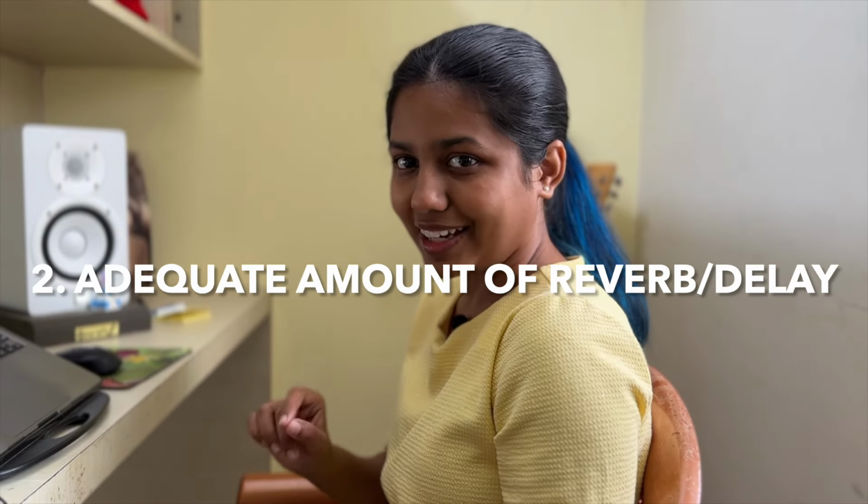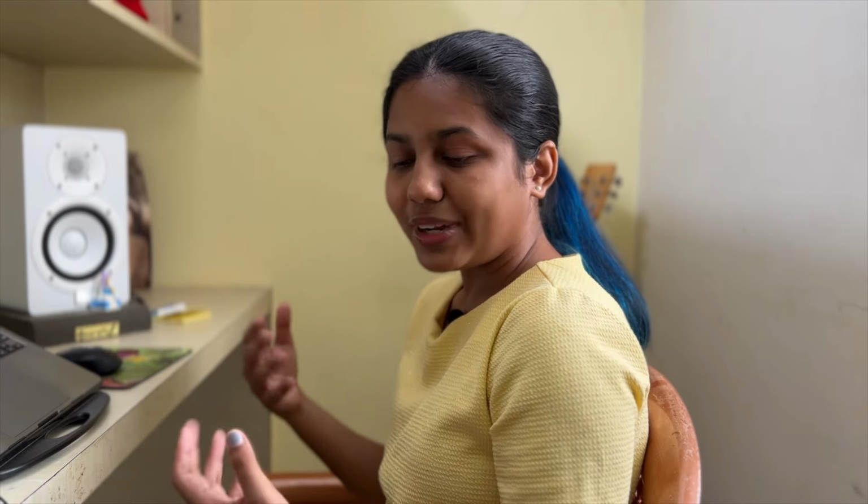The second step is to add adequate amount of reverb and delay. A lot of beginners think when you have a lot of reverb and when you record on apps like Smule and mobile apps like that, we tend to add a lot of reverb, and beginners essentially think when you have a lot of reverb and it echoes around, then your track is sounding great.